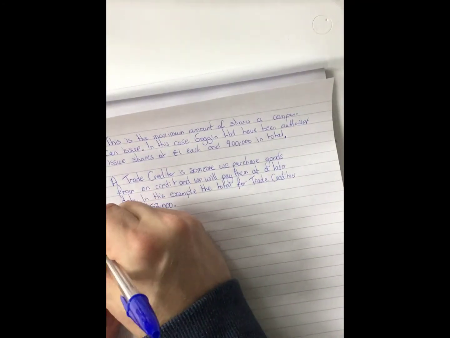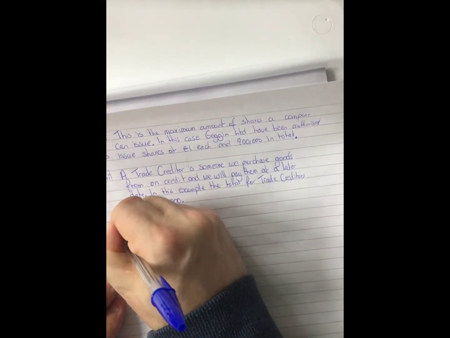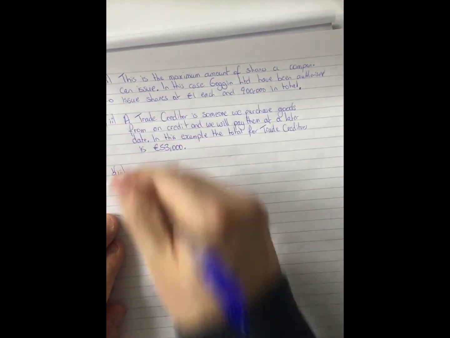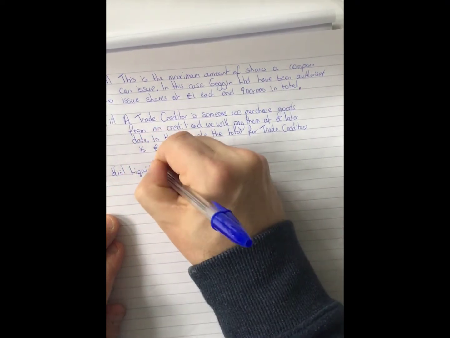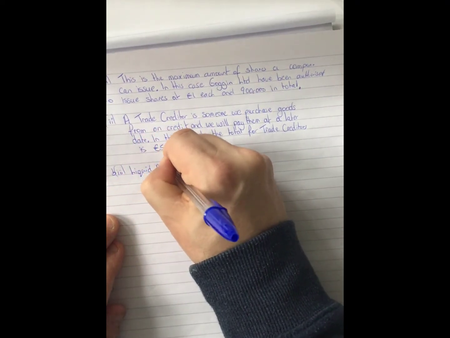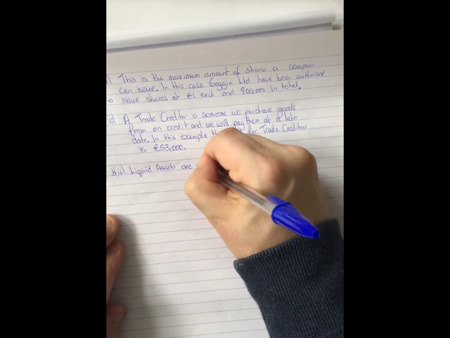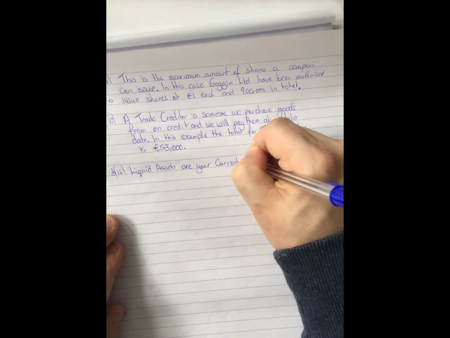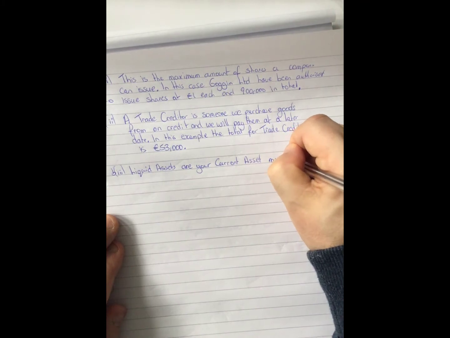So liquid assets are your current assets minus closing stock.